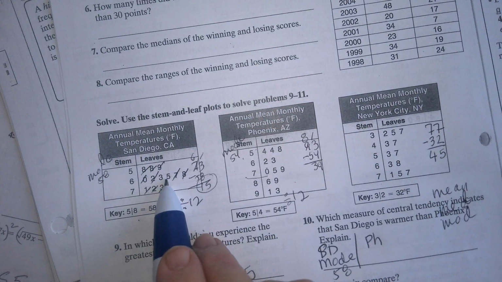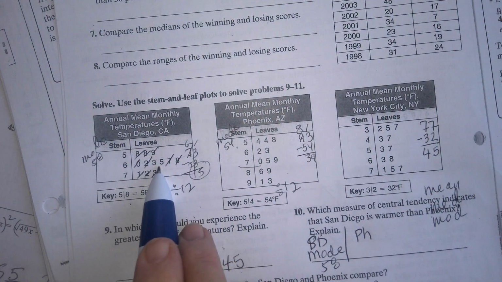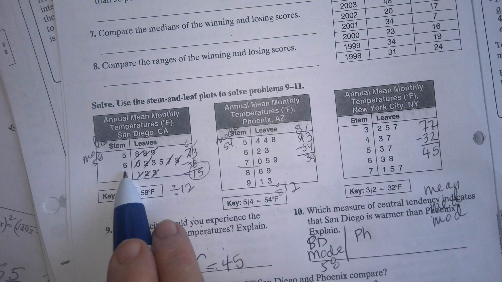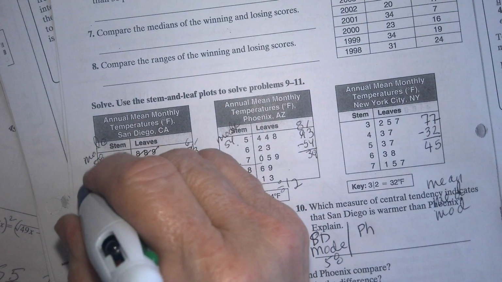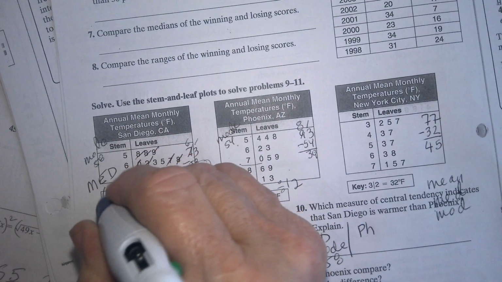Now, who knows if these two numbers are left? 4. But is it just going to be 4? 70. What? 64. 64. So the median is 64.